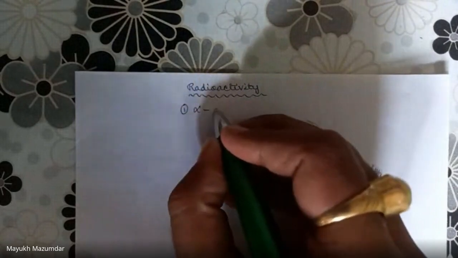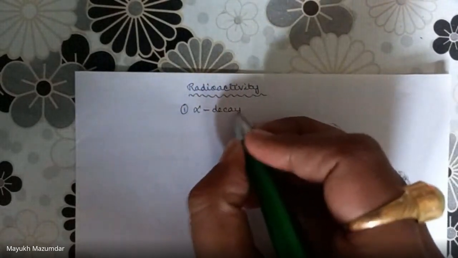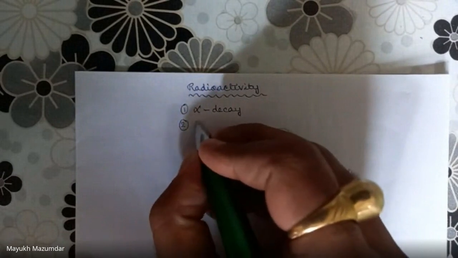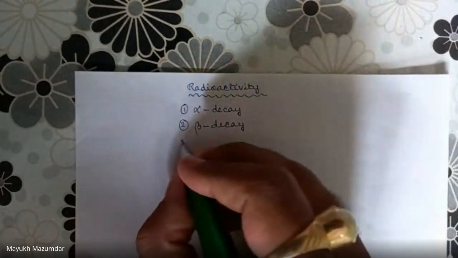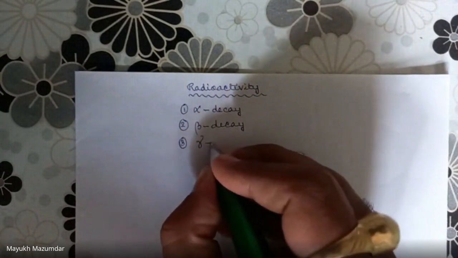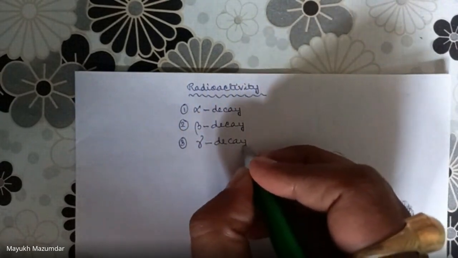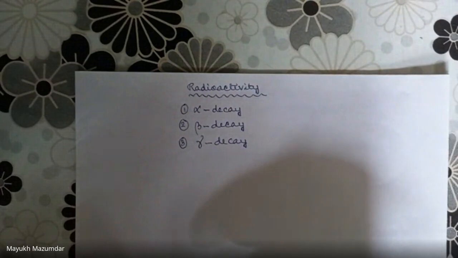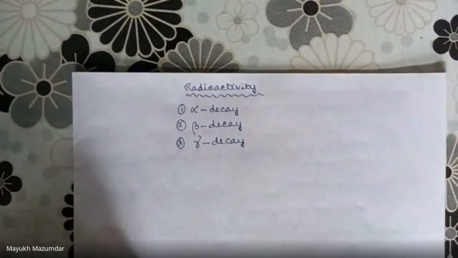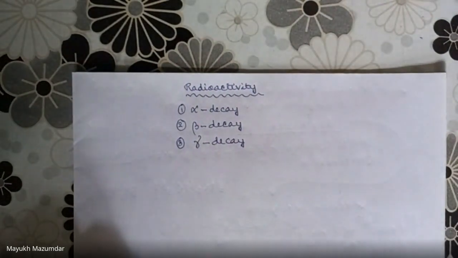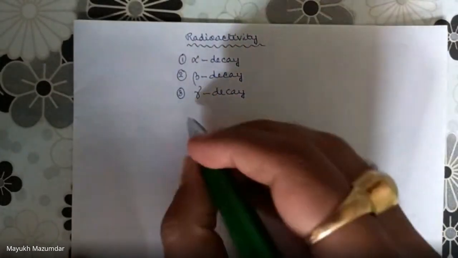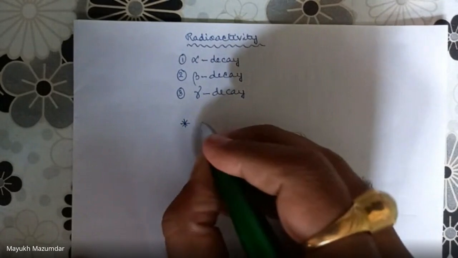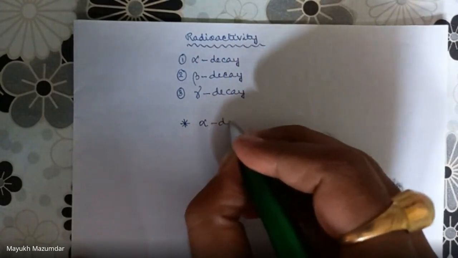alpha decay, beta decay, gamma decay or gamma emission. Nothing on radioactivity in general is in the syllabus, though it is named radioactivity. So we'll begin with the alpha decay.